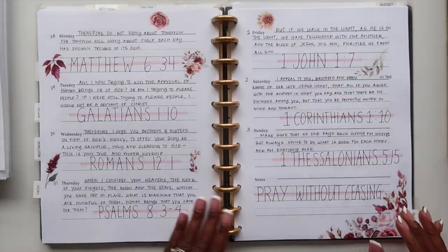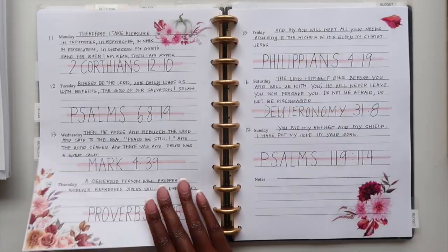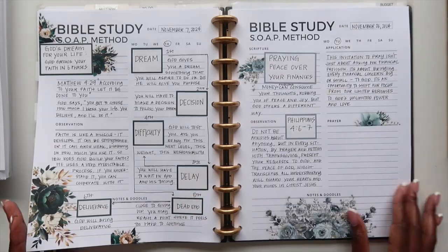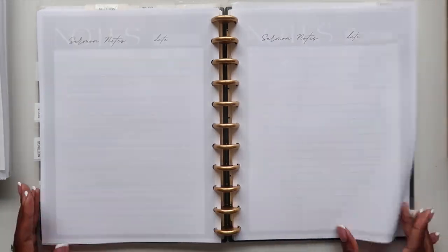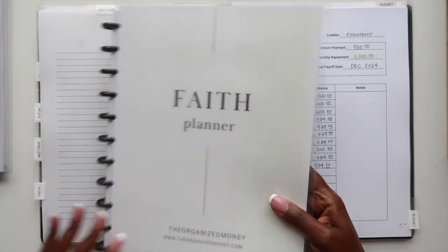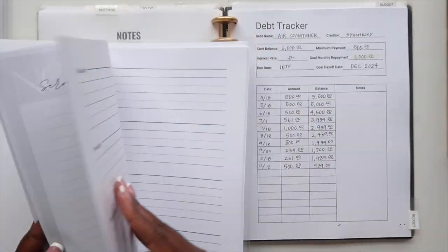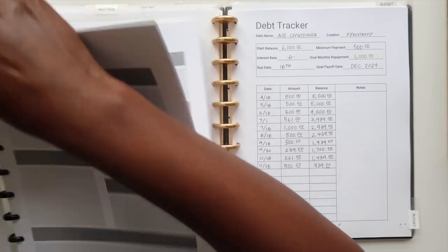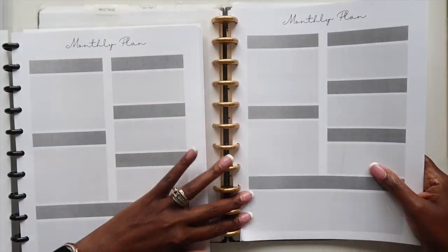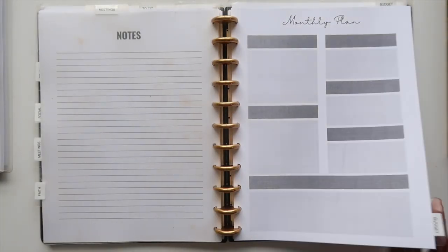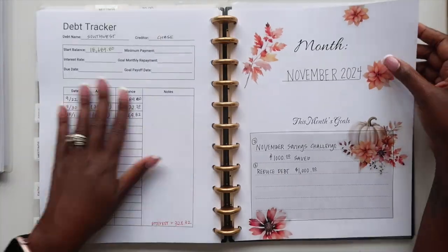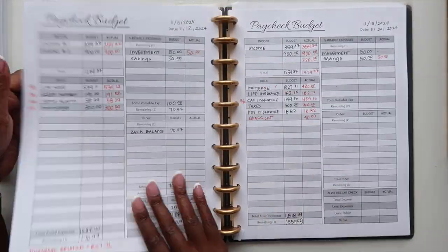The next planner is my faith planner. For this one, I have been using it to map out my verse of the day, to do my Bible studies, to keep track of my sermon notes. And I have been loving the changes that I made to my faith planner. It did make the faith planner a little bit thicker, but it's definitely worth it. I definitely see a change in how I am using this planner.